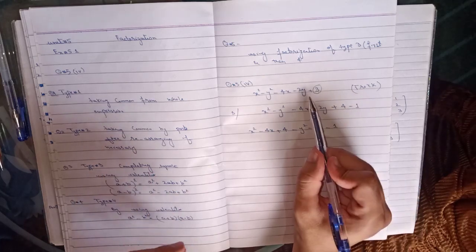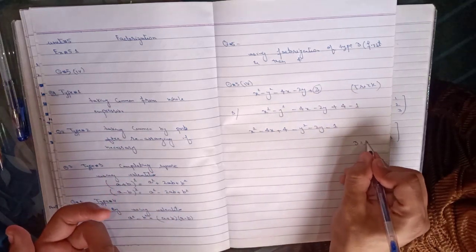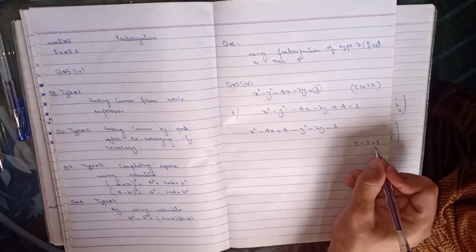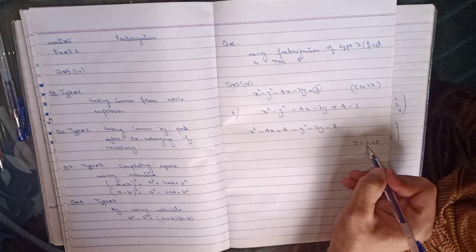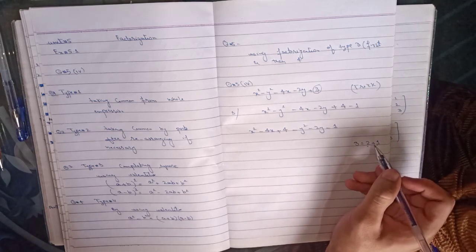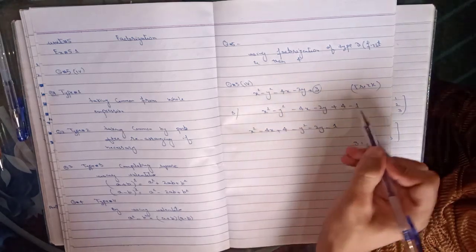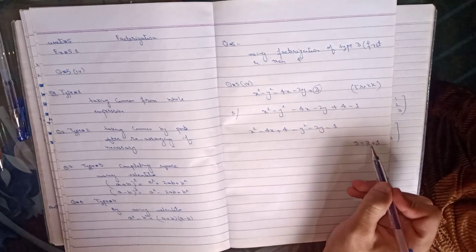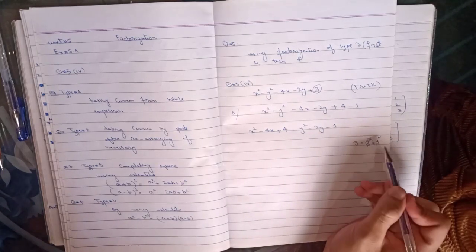Students, most of you will say that we could have written 3 as 2 plus 1 also, but no. We cannot write it as 2 plus 1 because 2 is not the perfect square of any number, and 1 is the perfect square of itself, but we need two numbers which are perfect squares. 4 is the perfect square of 2 and 1 is the perfect square of itself, because here if I write 3 equal to 2 plus 1, 2 will be wrong, 1 will be correct.